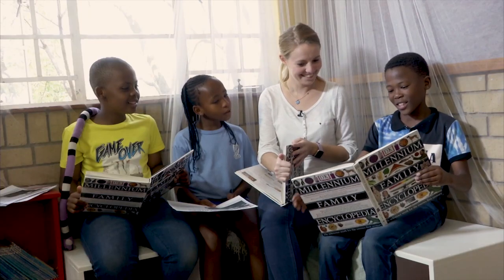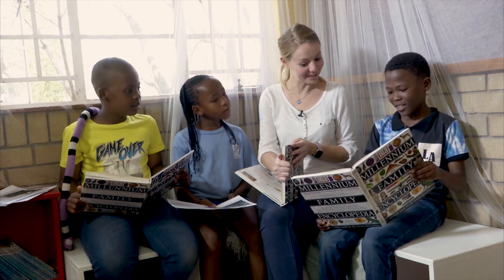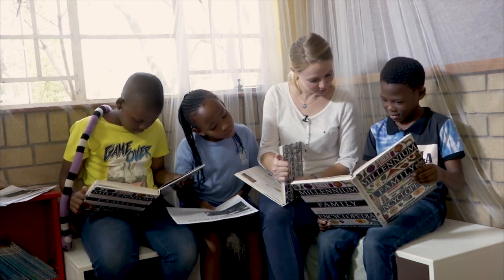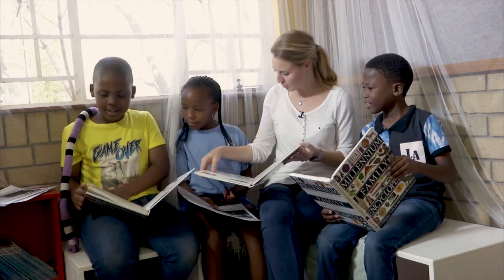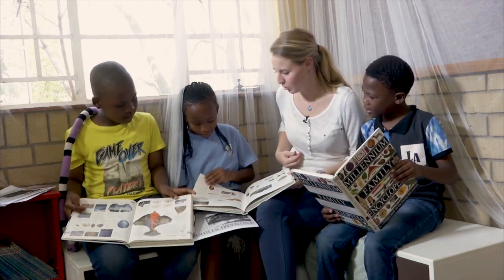Look, Miss Audie, I found this in the encyclopedia book. Well done. That's cool. We must remember that it's there. Can anyone else find? Have you got one here? Can you look? Let's look for another one.